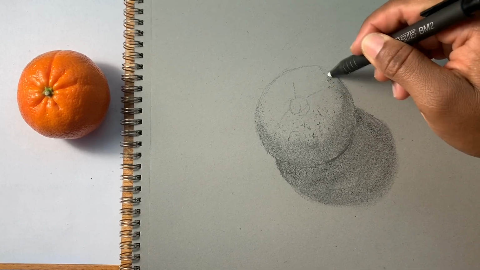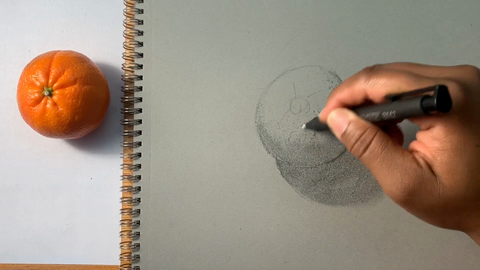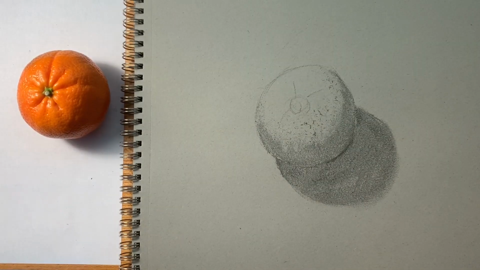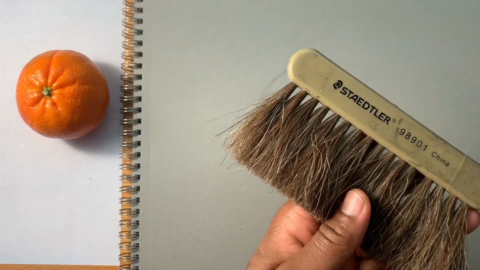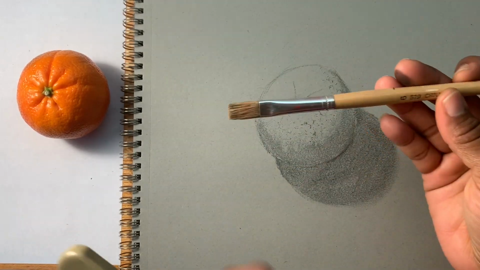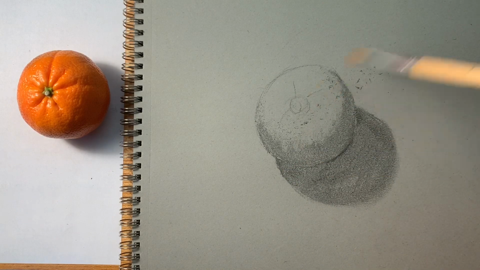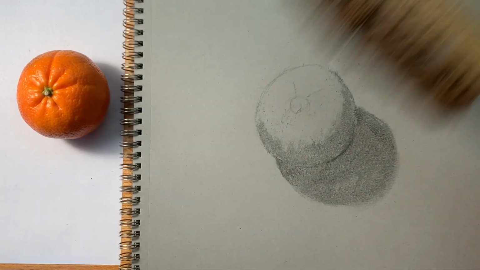Okay, so I'm just going to take that off. Now you can see all the residue from that. That's why this brush comes in handy. Now, if you don't have a brush like this, you could always use just a paintbrush. This is a paintbrush. Obviously it's dry, but you could use that too to knock that off. This is just way easier. Okay. So just gonna knock all that off.